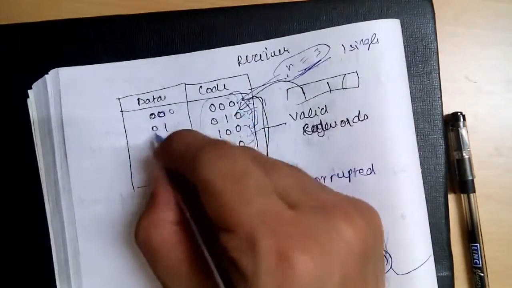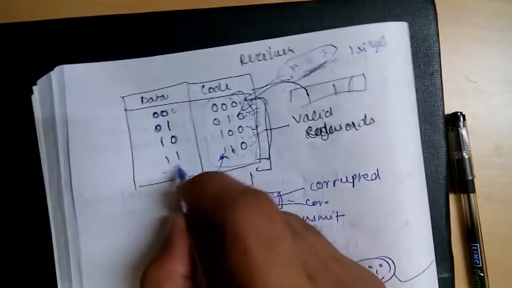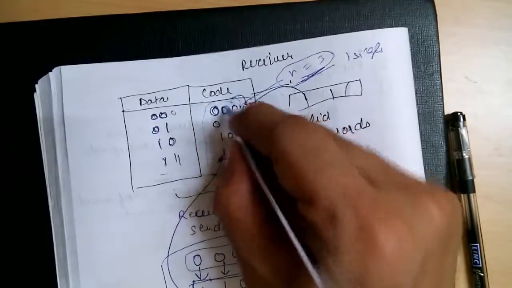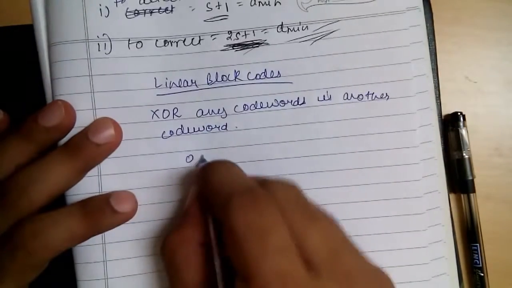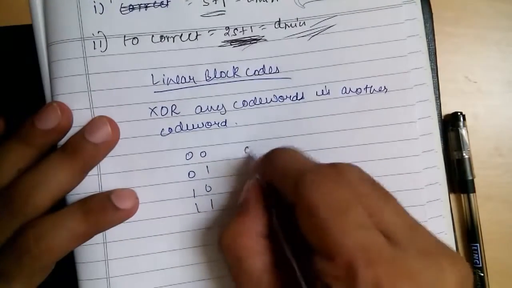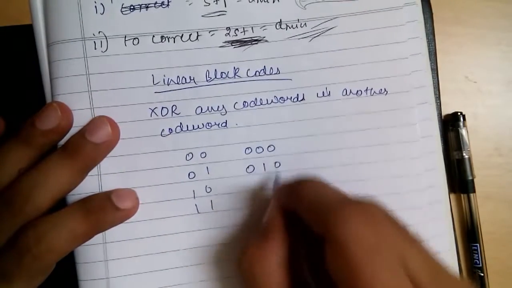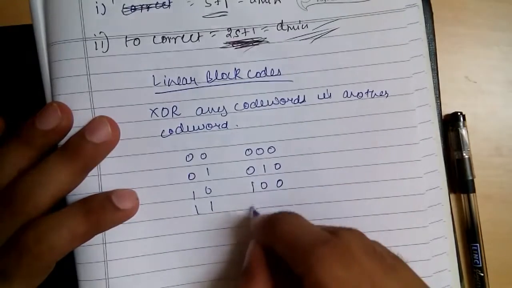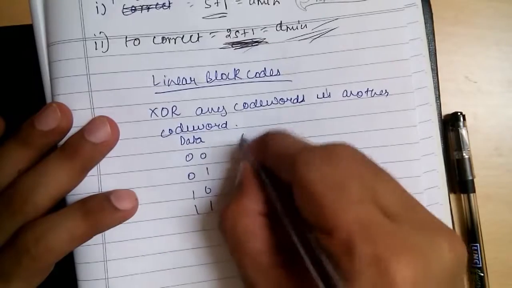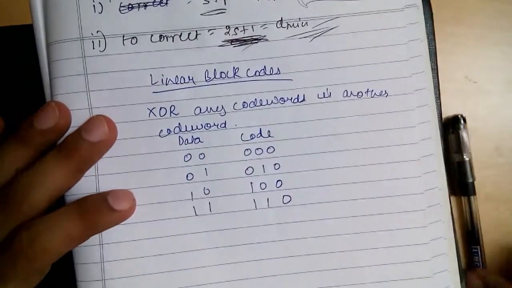As our data was this 00, 01, 10, 11, and our code was this 000, let's create another. These are our data words and these are our code words.